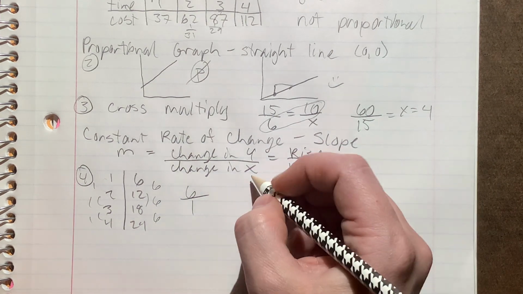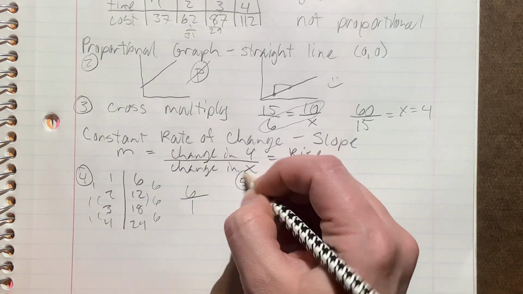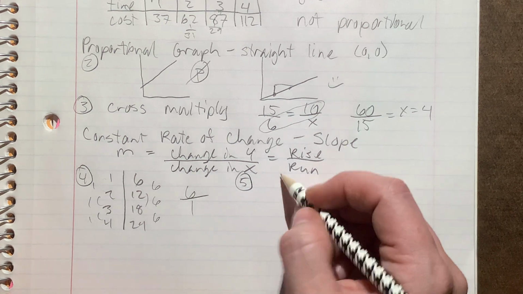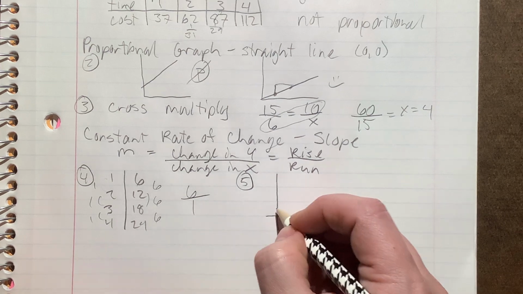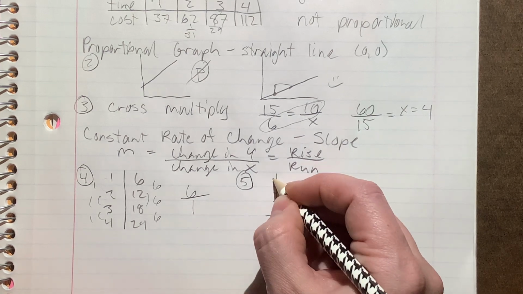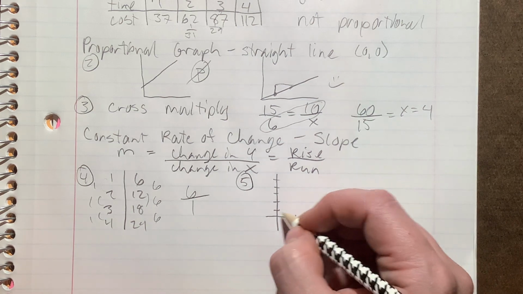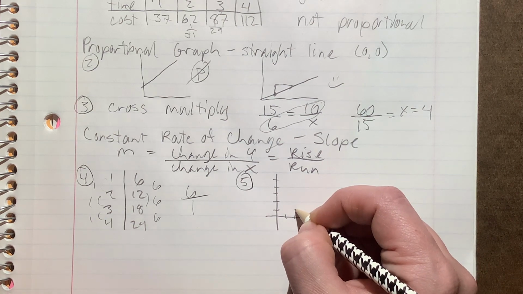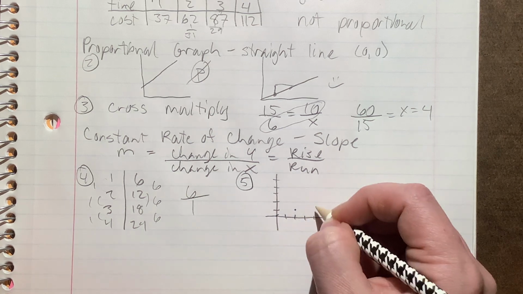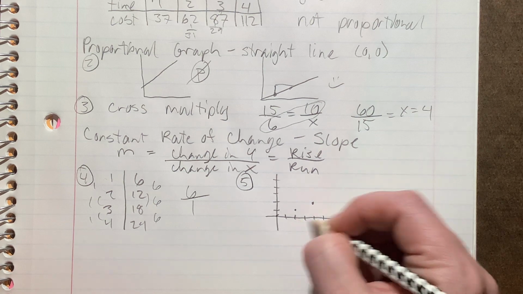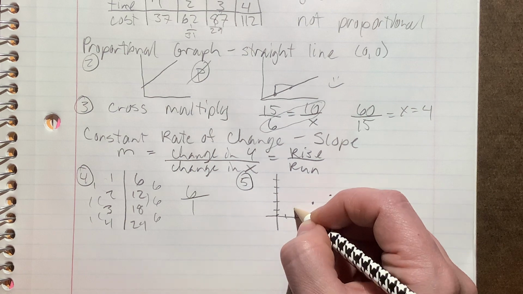Okay, to do that with a graph or just points, I'll have a little graph here. Try to make this as accurate as possible. So I've got the point over 2 up 1, and it does go through 0, and then over 4 up 2, over 6 up 3. Okay?